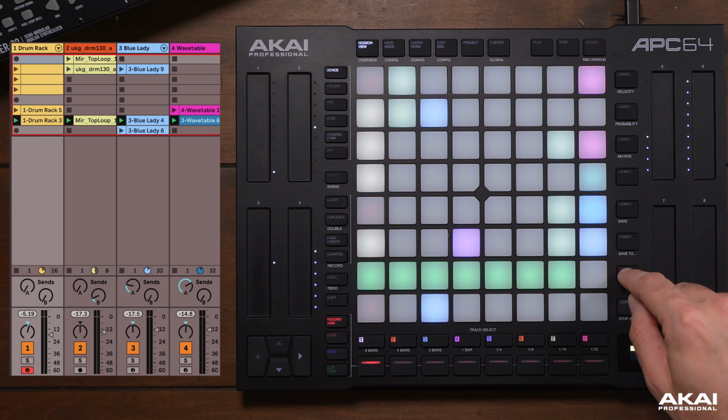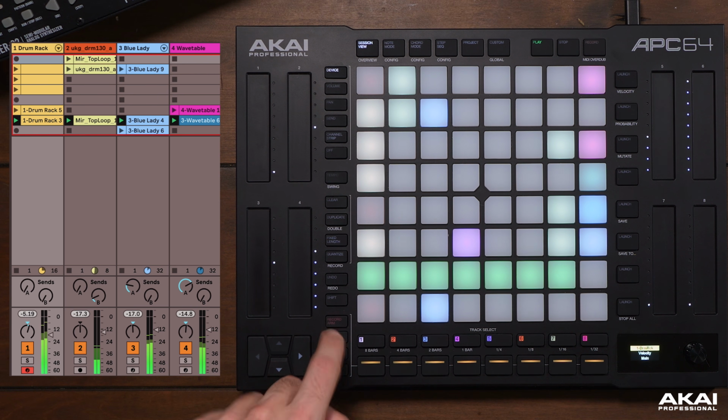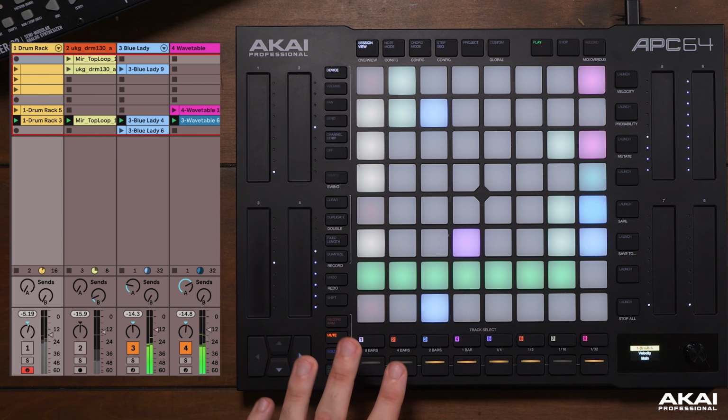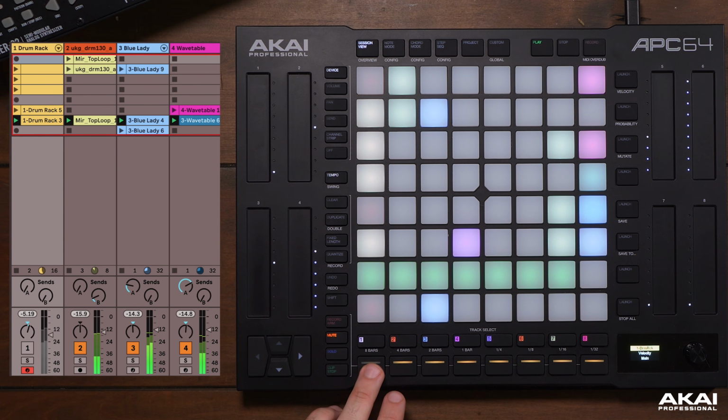If I launch this scene here, we can switch this functionality to mute. Let's go ahead and mute all these percussion layers. Bring them back in. And how about solo?